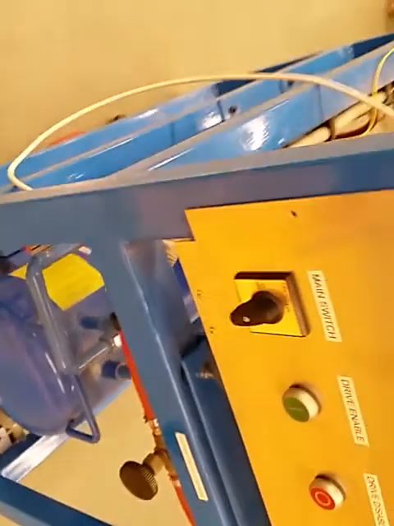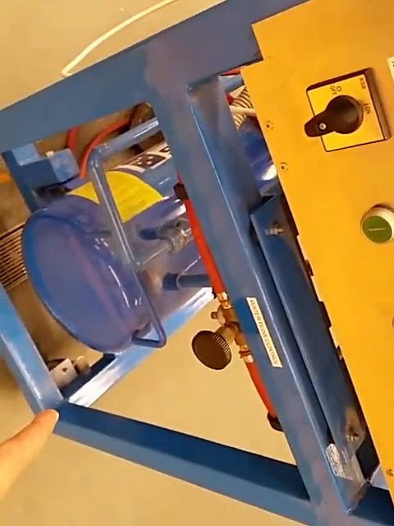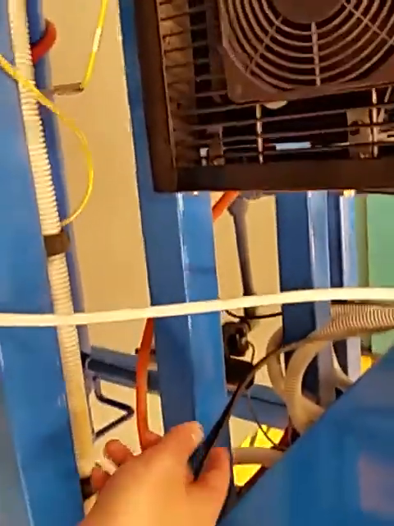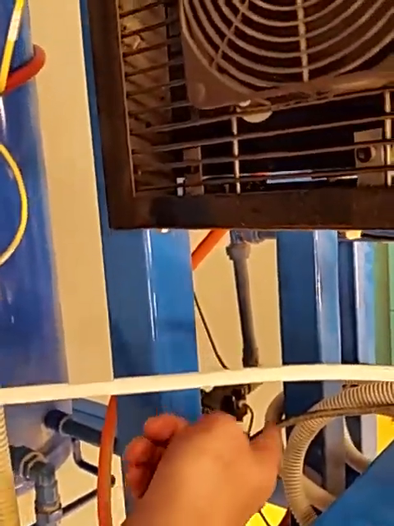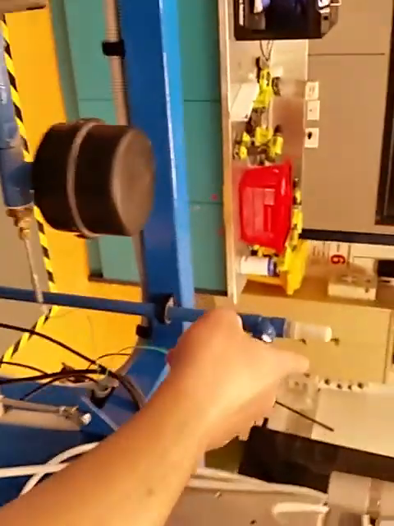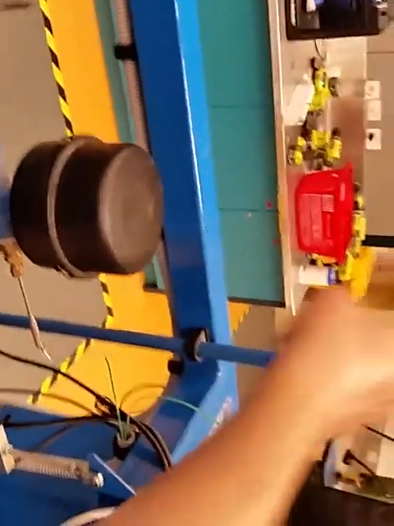Air would continue into the storage tank, and from the tank it goes out through the blue pipe, through the silencer and to the outside.